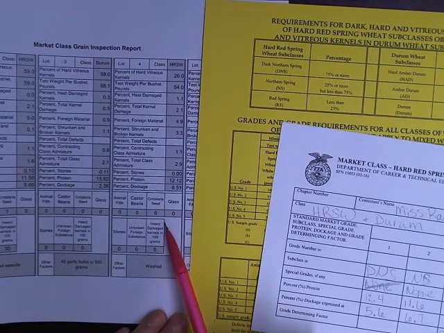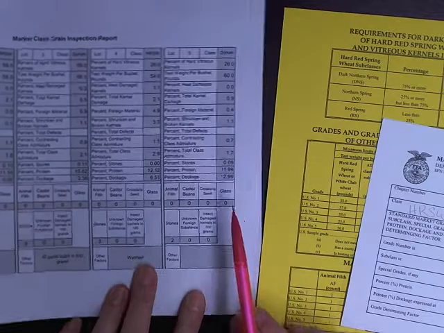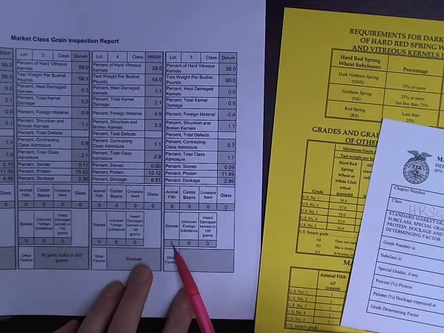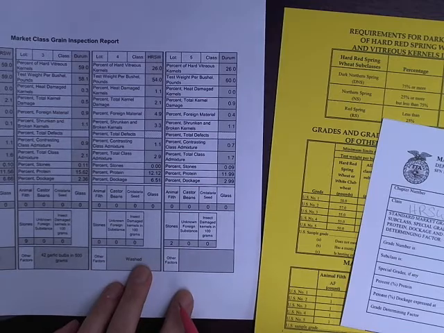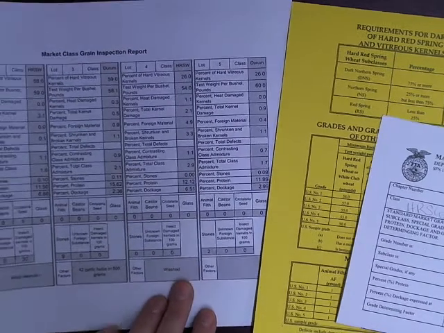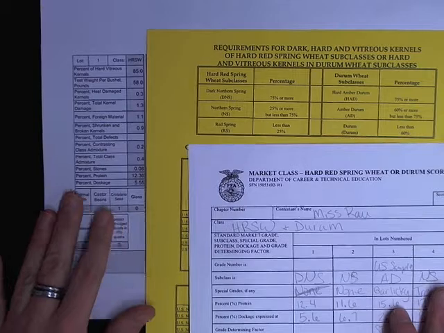Lot 4 doesn't have any factors down here. Okay, lot 5 has 2 stones, but we can have 3 and still be US number 1. Okay, so then we're going to go into the other factors.